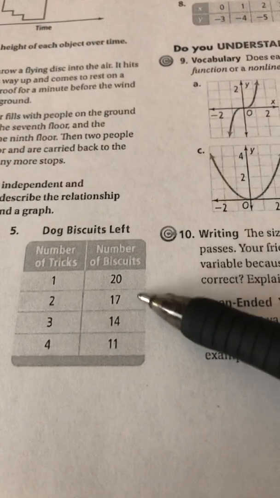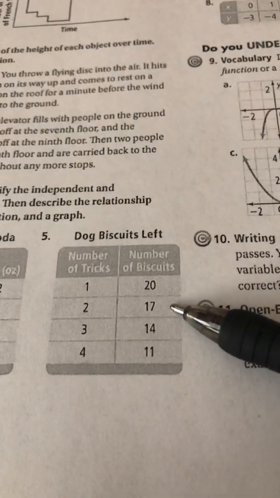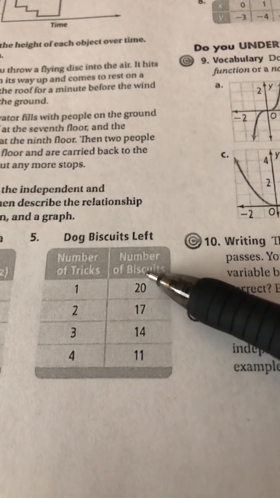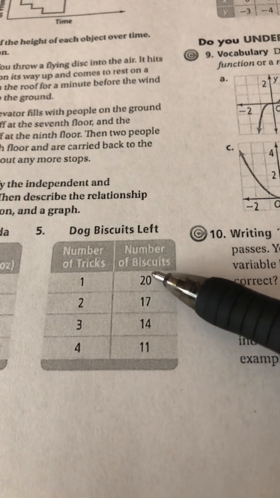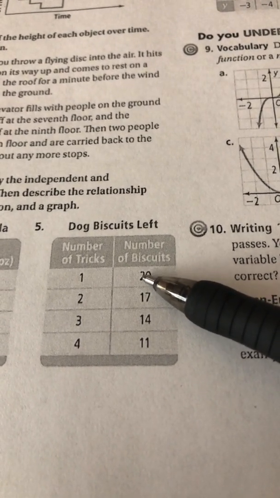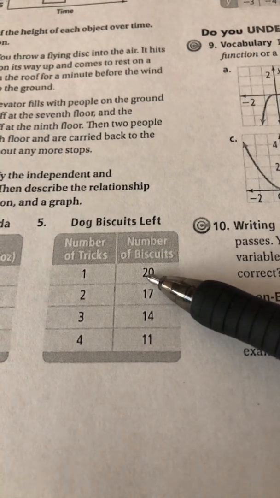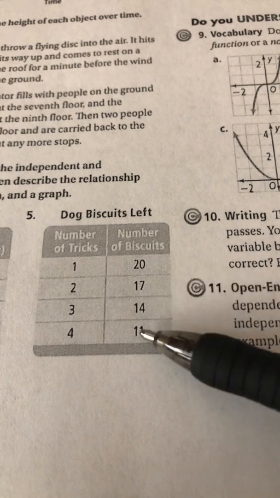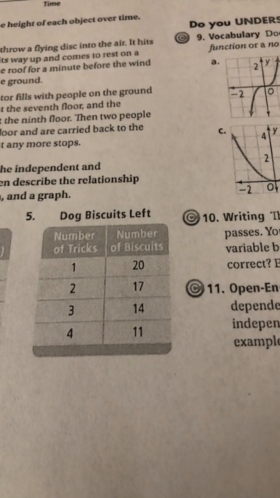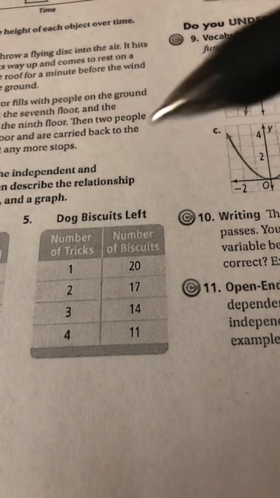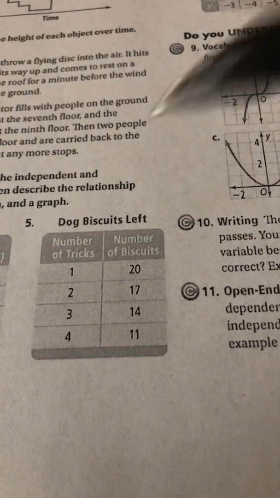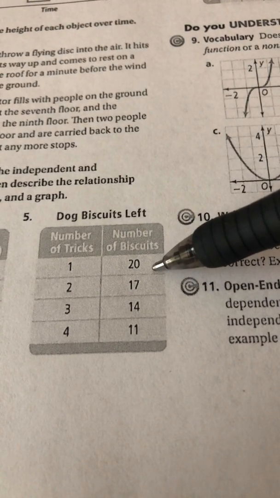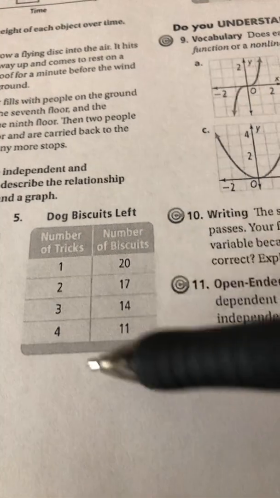This one, I worked out earlier, and actually, if you start with 23 minus x times 3, you'll get the y value. So that would be a good equation for it. It would work. Also, it would be going down. And for every trick, there are 3 fewer biscuits, starting with 20. So that's why I started with 23.